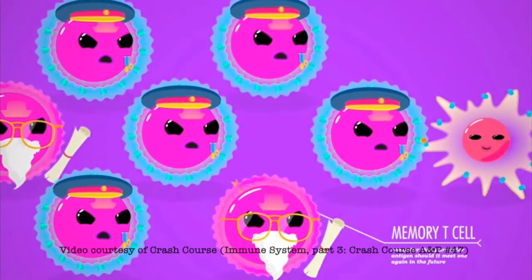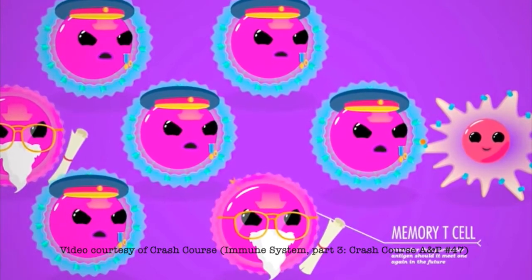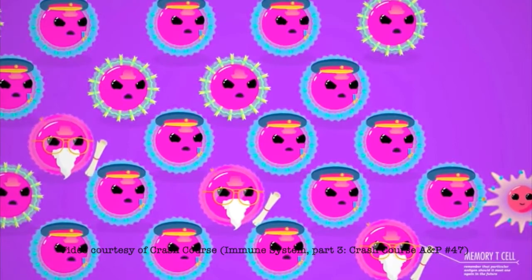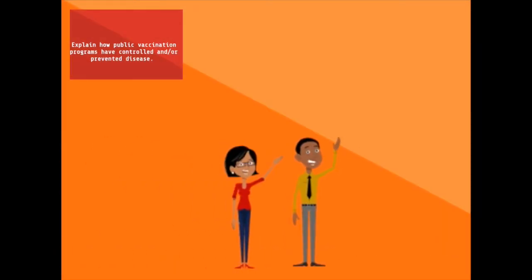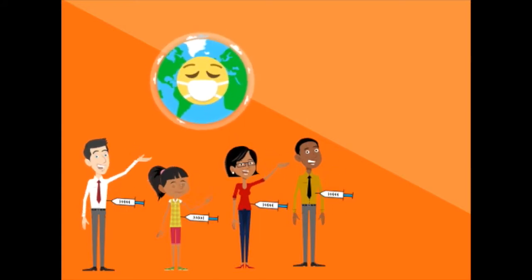This process may take several days, but this way, if the individual who has been vaccinated contracts the infection for real, their body will have already produced antibodies specific to the pathogen and can easily recall how to fight it. Public vaccination programs aim to immunize as many people as possible in order to reduce and control the number of people contracting diseases and, in turn, avoid the potential for the world population to be overcome with a pandemic of infection.